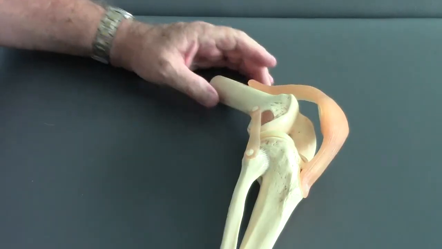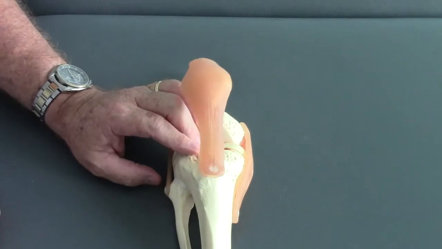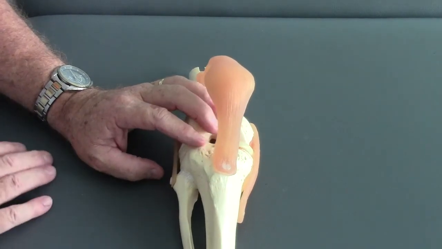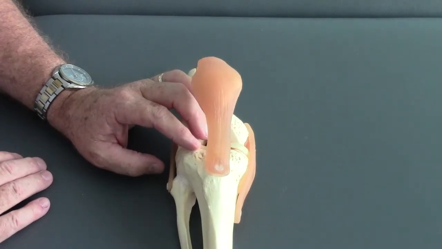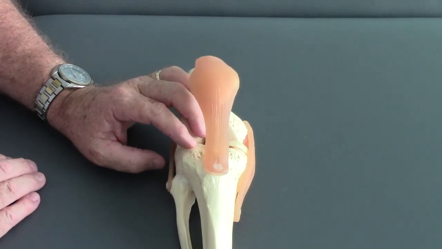And so these are two patterns that involve the knee joint that we see somewhat frequently in the population of people who come with a diagnosis of sacroiliac joint dysfunction.